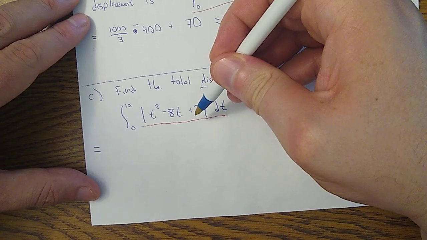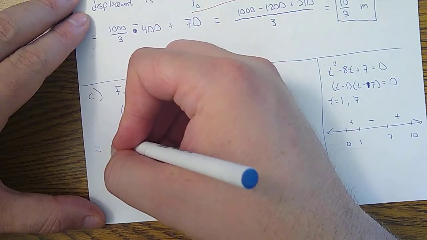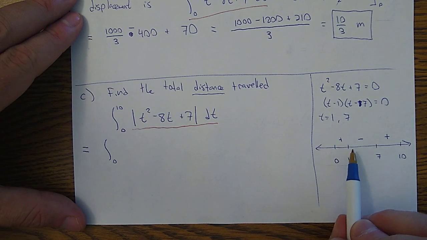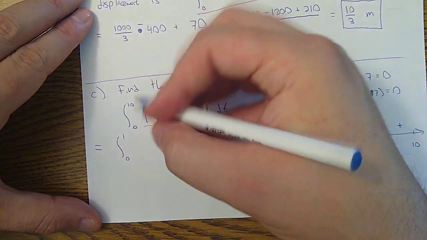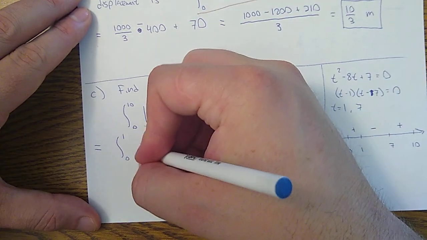Now here's what I can do. I'm going to break up the integral at 1 and 7. So first I'm just going to do the integral from 0 to 1.